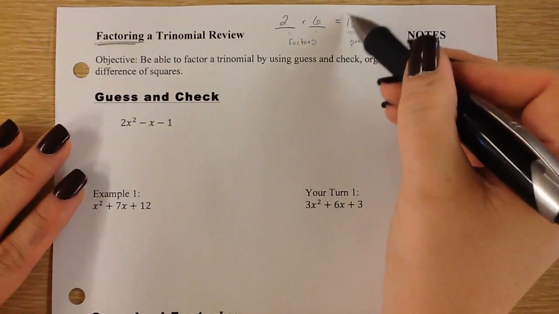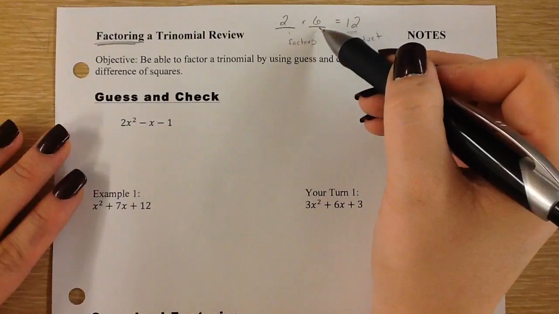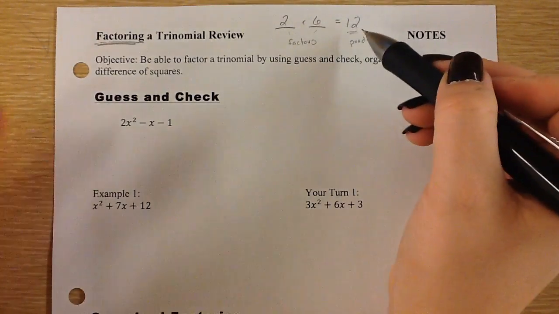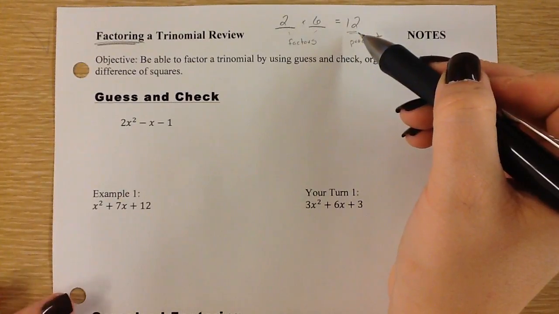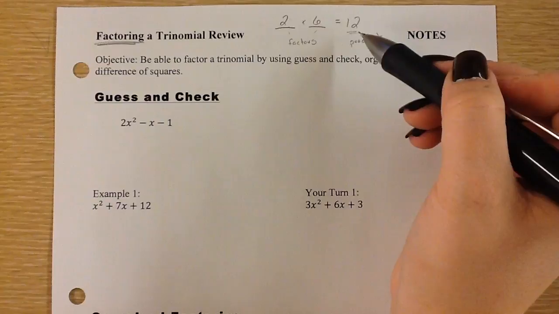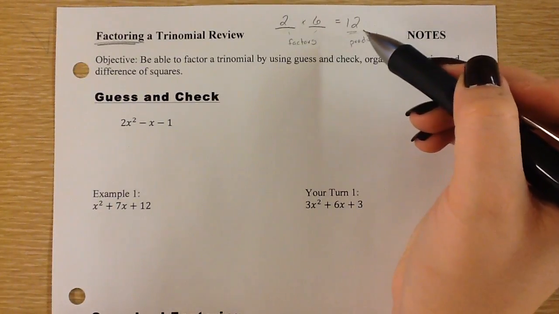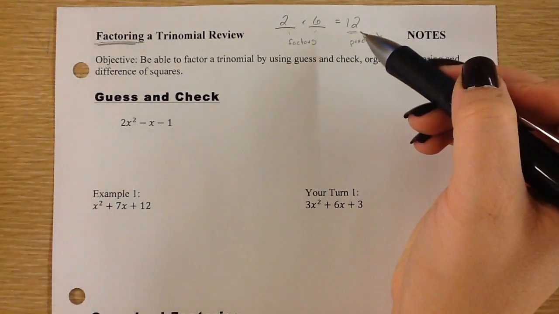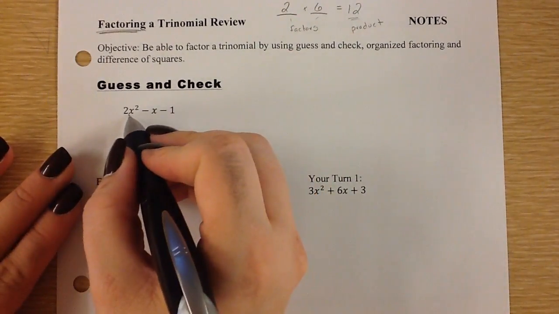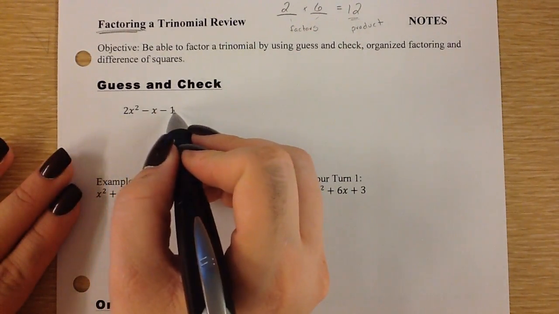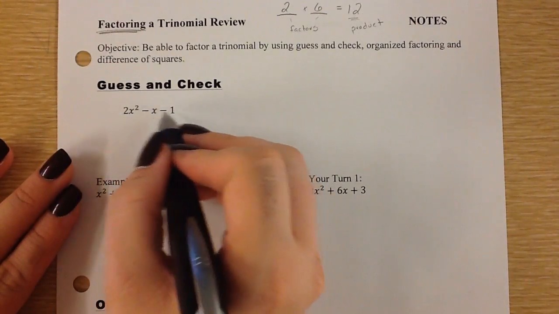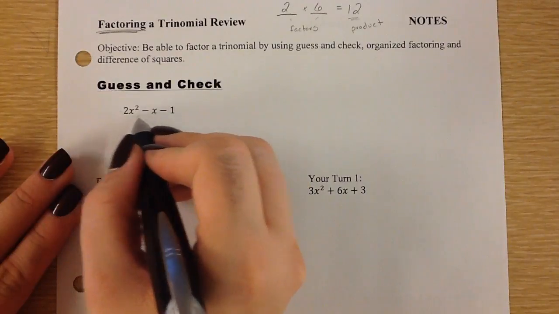12 has other factors besides 2 and 6. Other factors of 12 would be 3 and 4, because 3 times 4 is 12. So numbers have many factors. Our goal here is to figure out what two things we can multiply to get our polynomial. Here I have a trinomial. It's got 3 terms, 1, 2, 3 terms, trinomial. And I want to figure out what I multiply to get to this.